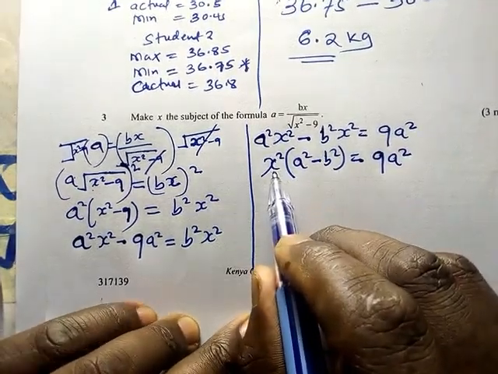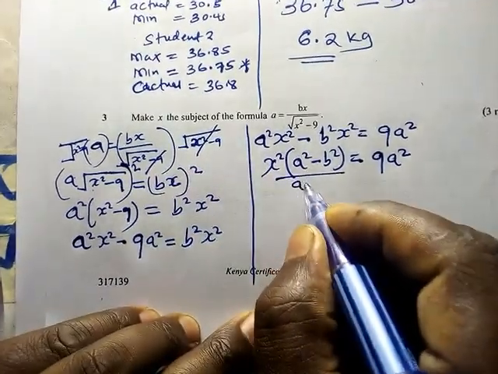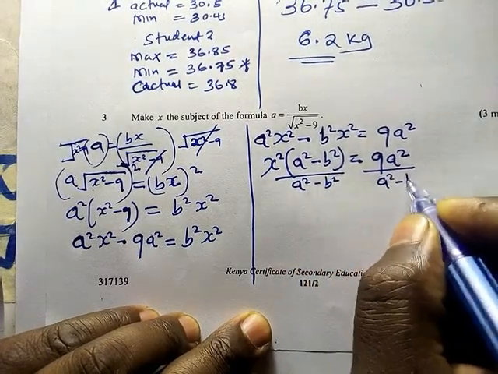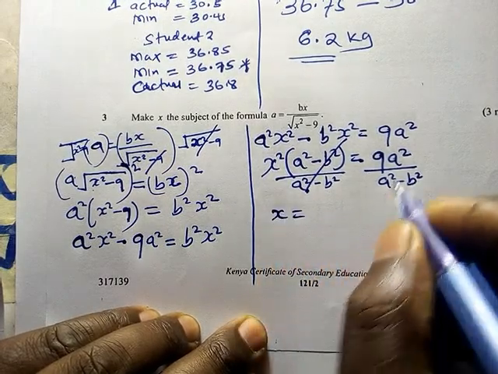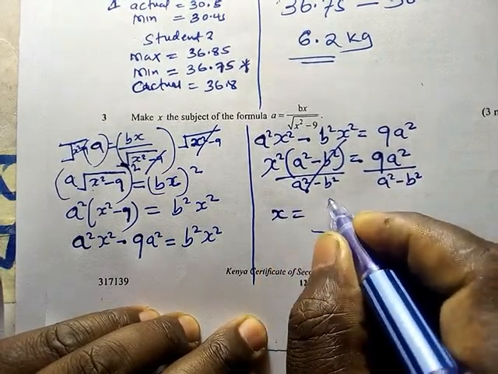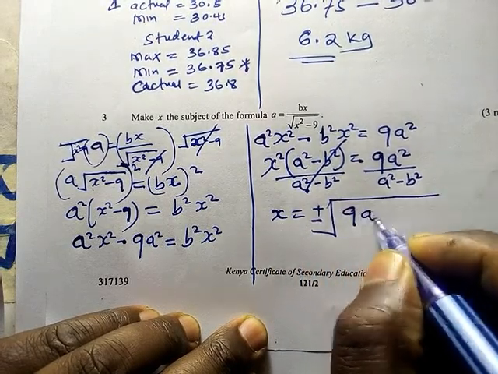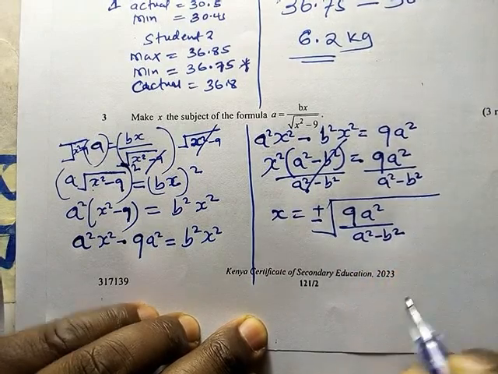Remember, we want the value of x, so we divide both sides by a squared minus b squared. So this will go. So x is equal to the square root, plus or minus, of 9a squared divided by a squared minus b squared.